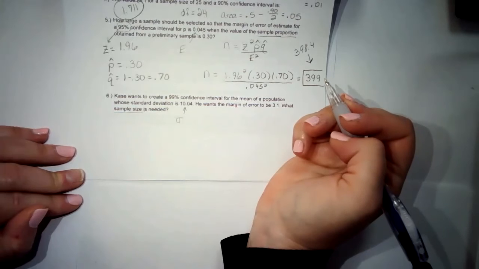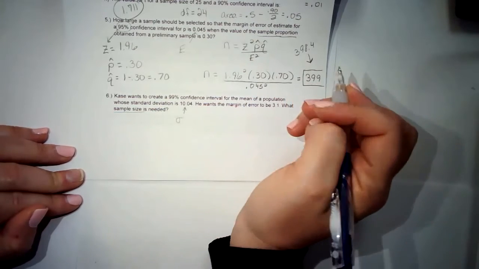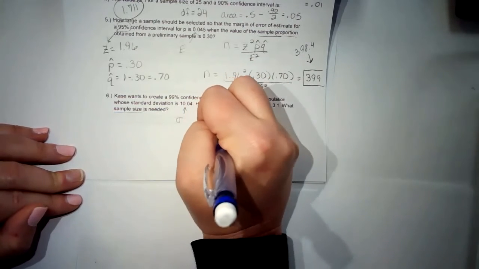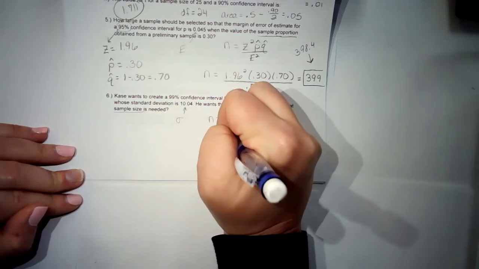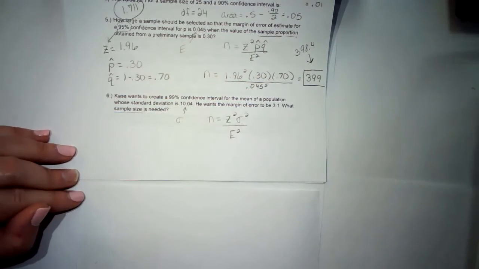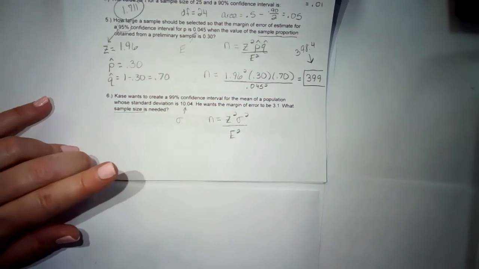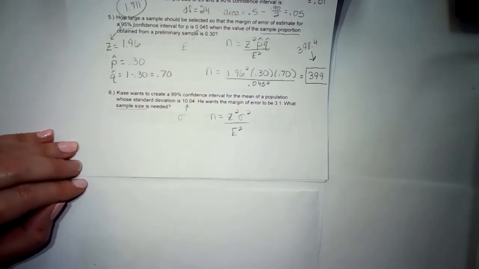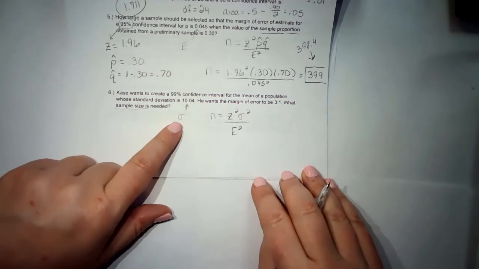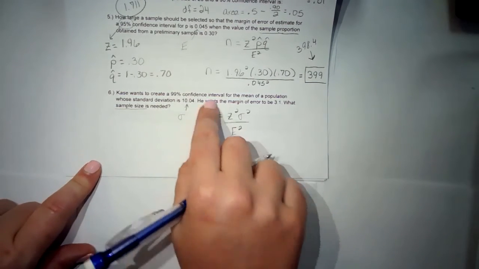Sigma, right? So if I go back and compare those two formulas, I have a formula Z squared sigma squared over E squared that I can use. That's the formula for this guy. Okay, I don't have P hat. There's no way for me to even use the other one. Okay, so I have my sigma. How do I find my Z for this guy?